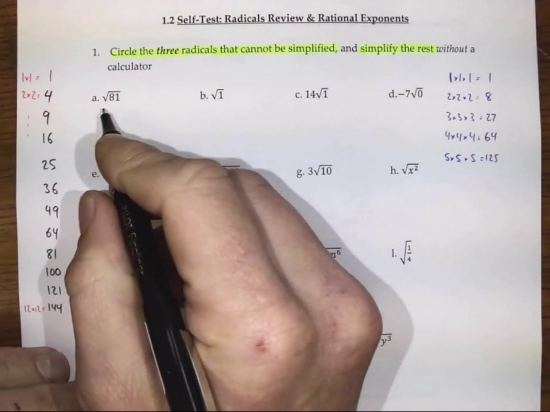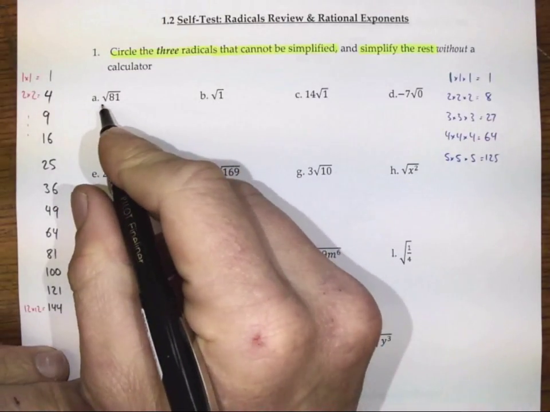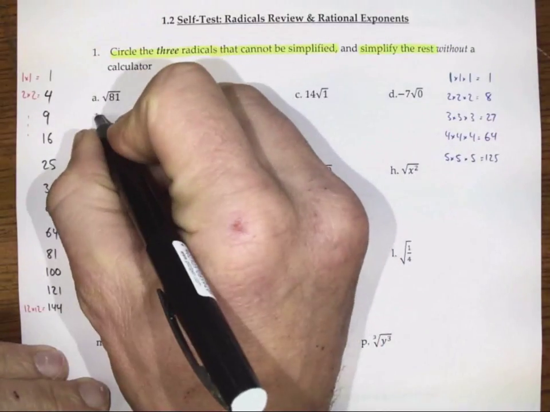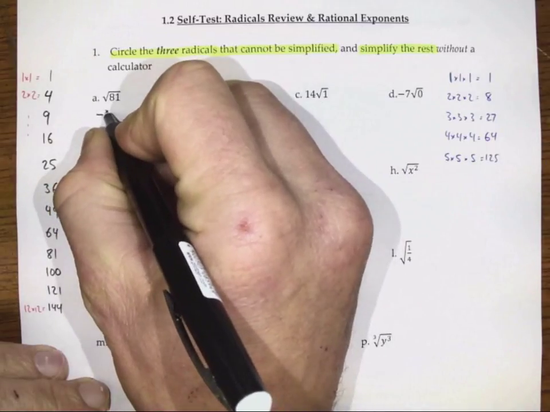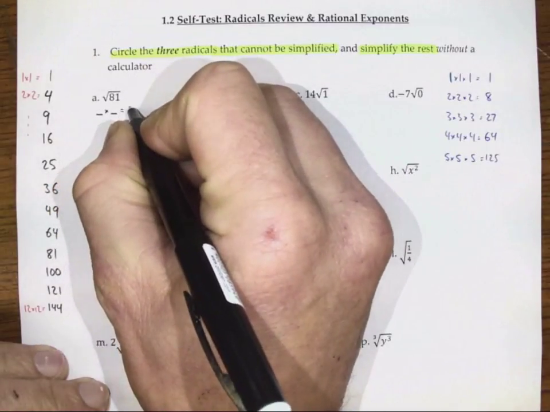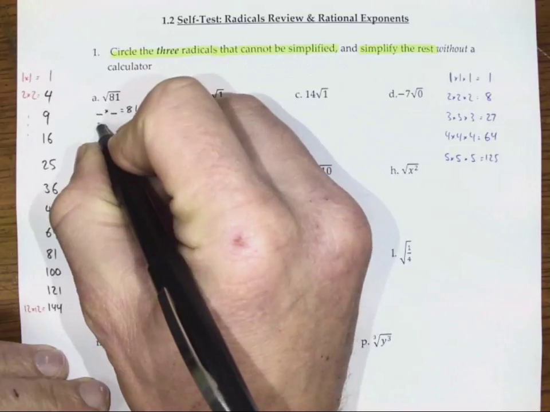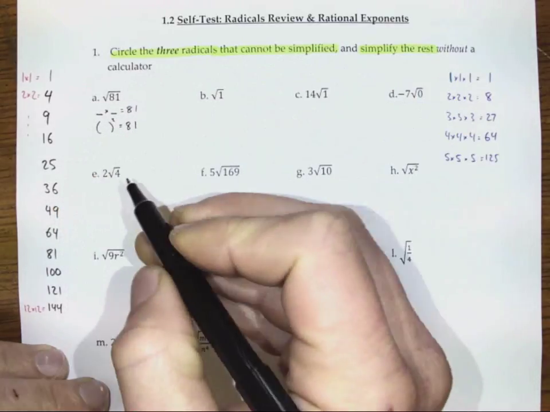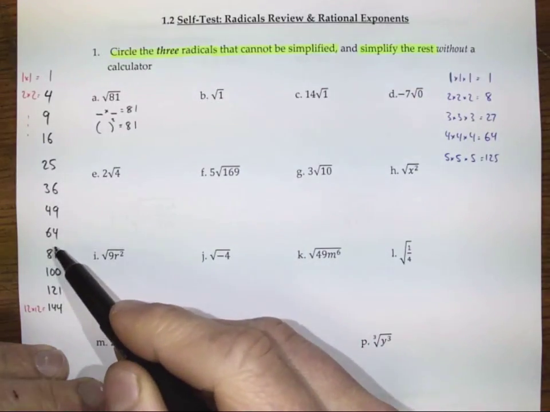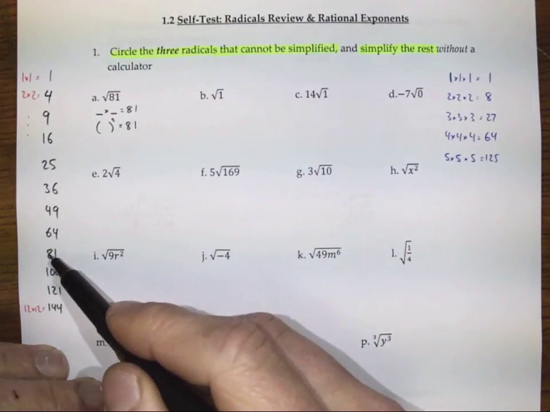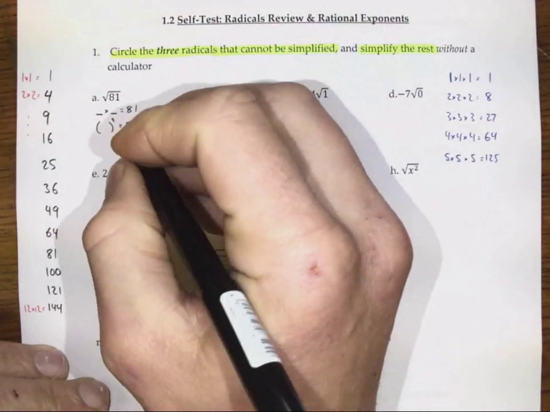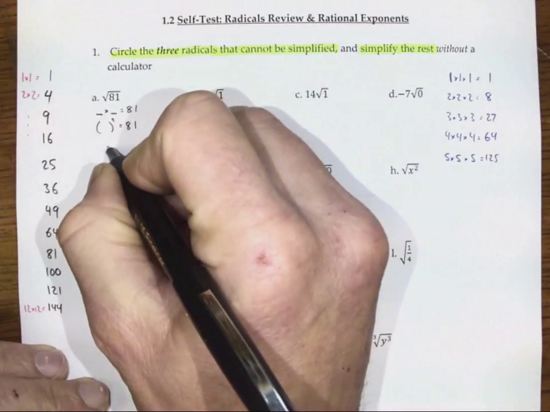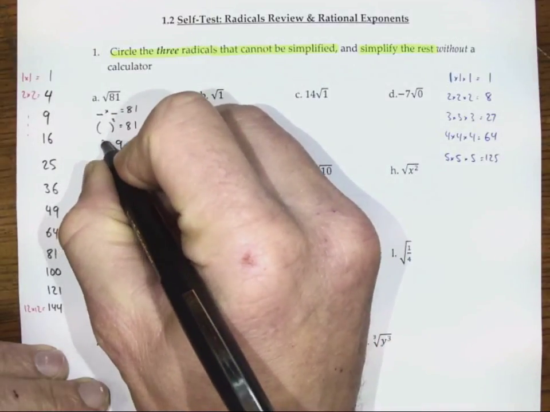All right, so they start out pretty straightforward. This one really just asks, do you know what the symbol means? Right? It means I'm looking for 2 numbers that are the same that multiply to 81. Another way to think of that is I'm looking for a number that if I square it, gives me 81. And 81 is a number in my list of perfect squares. It's 9 times 9. And so that means root 81 is just 9.